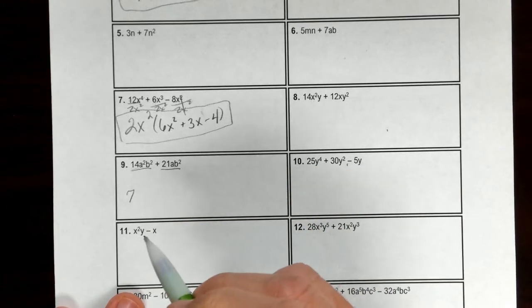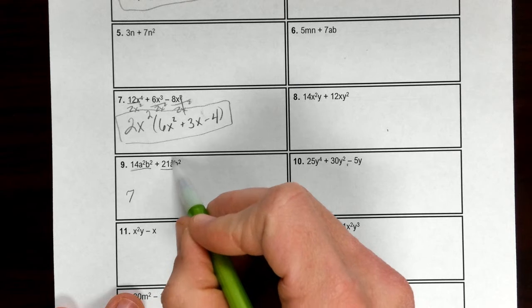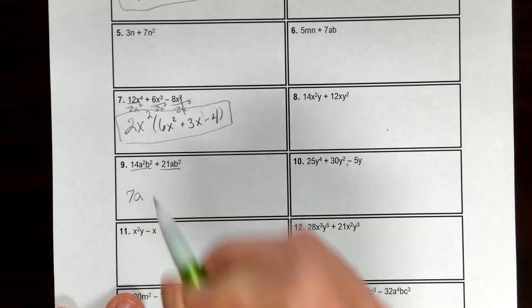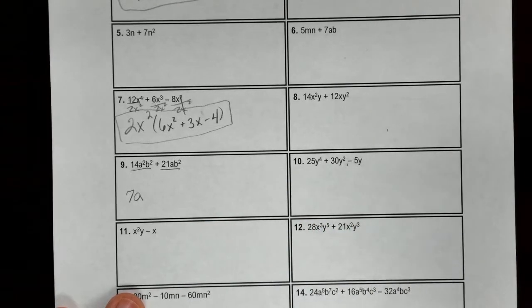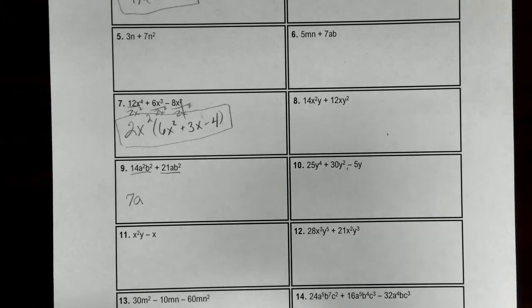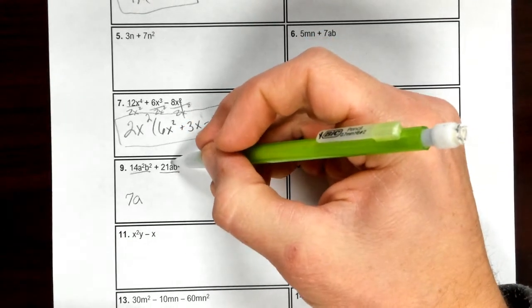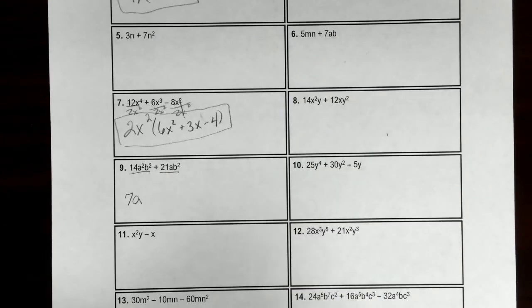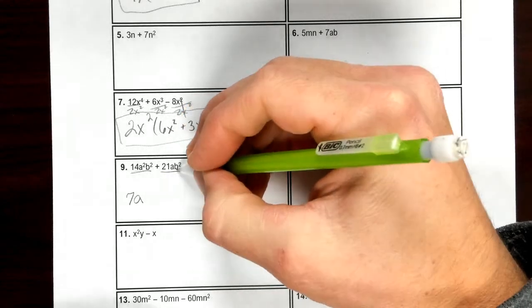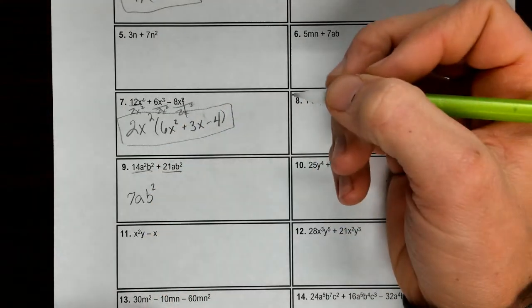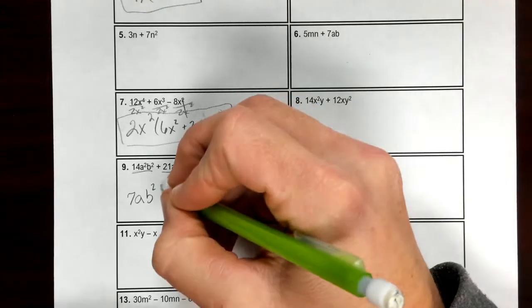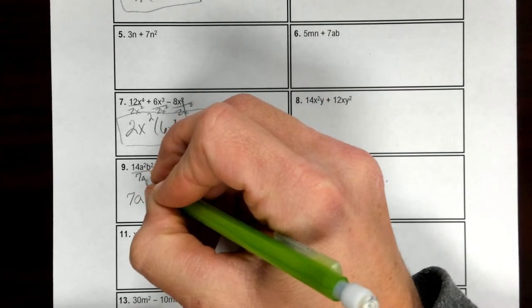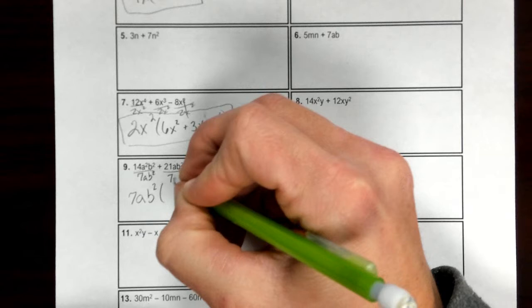Now look at your variables. I've got a squared and an a to the first. I know that I can factor out an a. And I'm going to take the smallest exponent. Well, the smallest exponent out of 2 and 1 is 1, right? So I can only take out an a to the first. If you look at your b's, you've got b squared and b squared. I can take out a b squared. So again, we are dividing by 7ab squared.